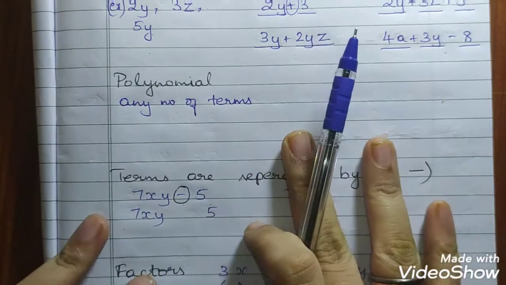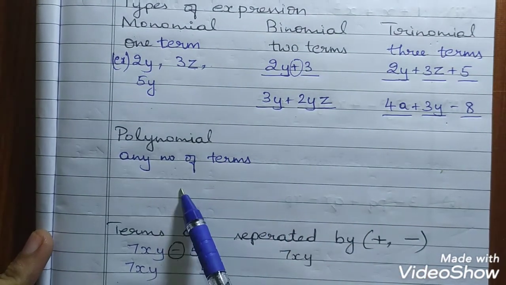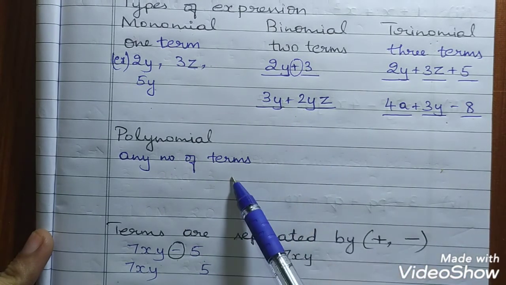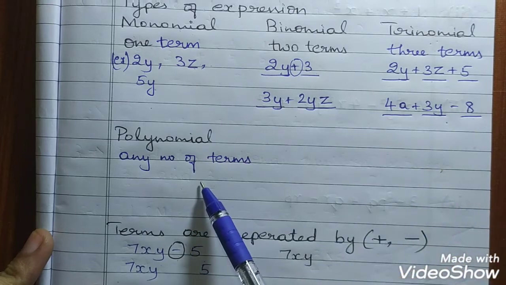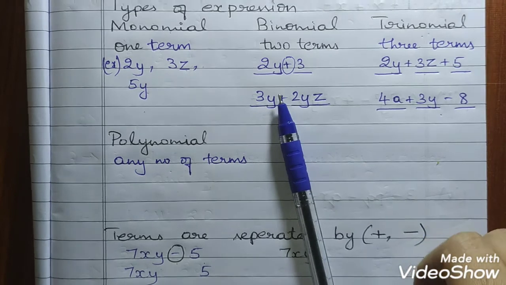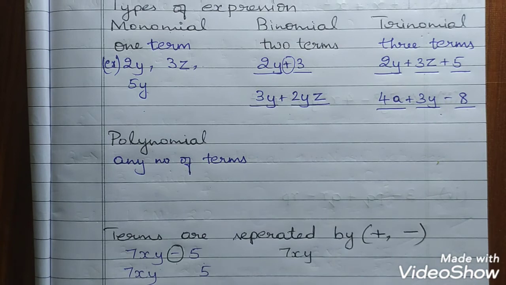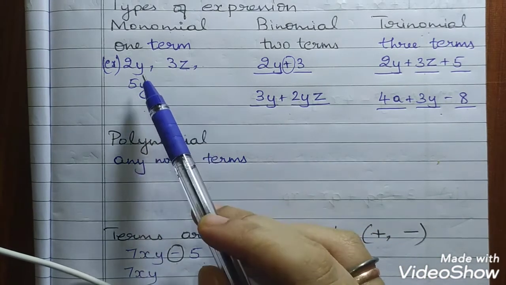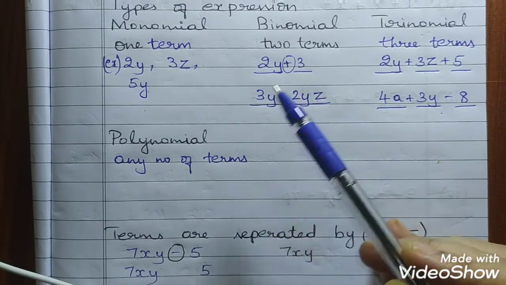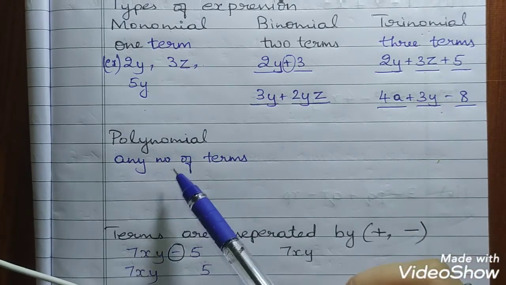So a monomial can also be a polynomial. A binomial can also be a polynomial. A trinomial can also be a polynomial. So if it is a monomial, we can call it a monomial and a polynomial. If it is a binomial, we can call it a binomial and a polynomial. If it is a trinomial, we can call it a trinomial and also a polynomial.